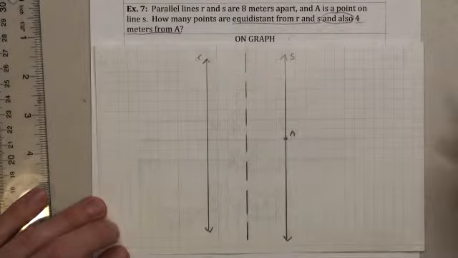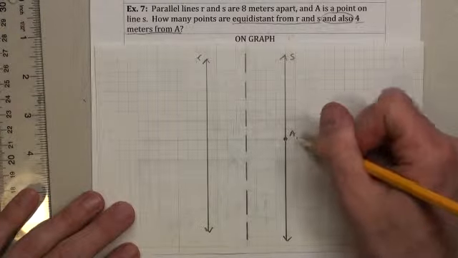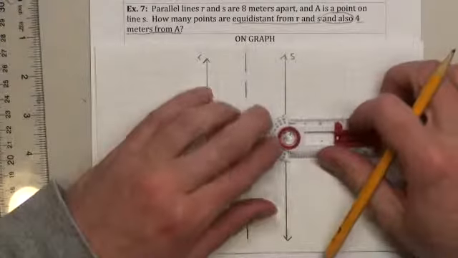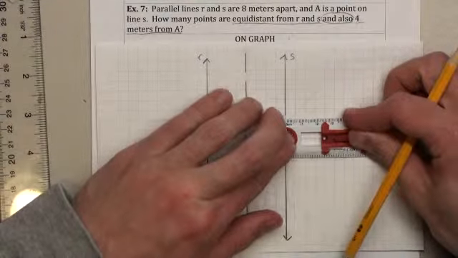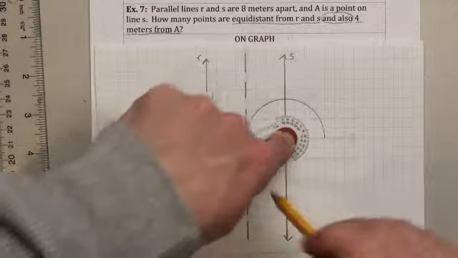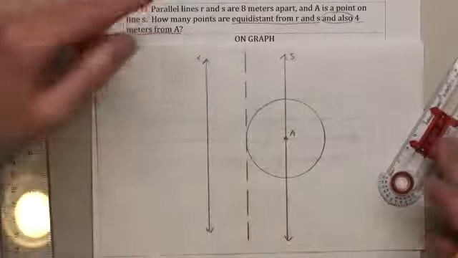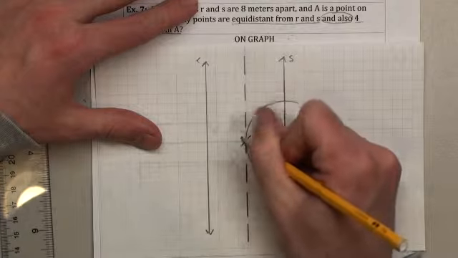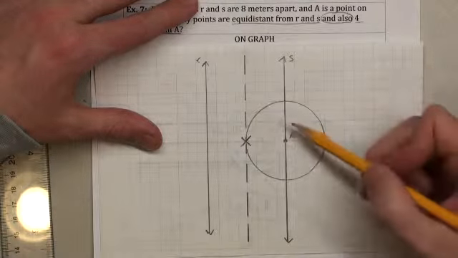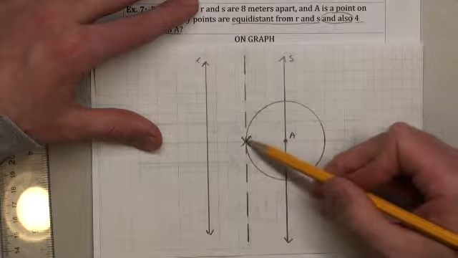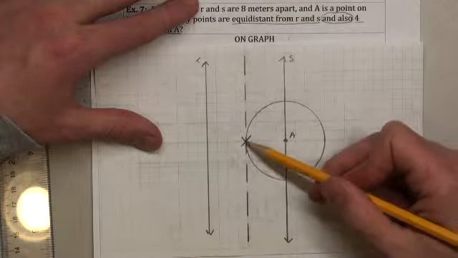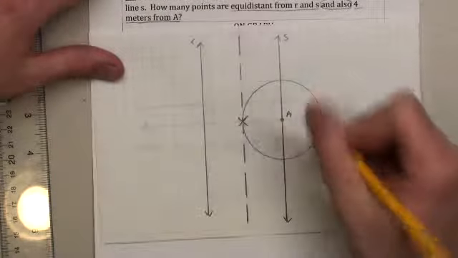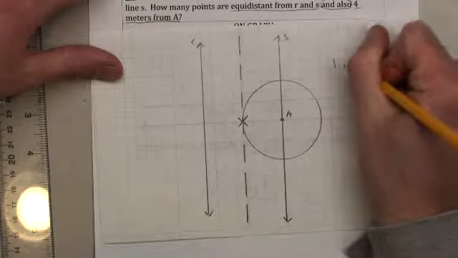And now it says, and also 4 meters from A. Alright, every box in this problem is a meter. So I'm going to go 4 meters from A. 1, 2, 3, 4. And that's a circle with a radius of 4. And in my diagram, each box represents 1 meter because this problem is in meters. And look at this. We only have 1 intersection point. This dotted line is actually tangent to this circle, right? It touches it at 1 point. Okay? So, what did it ask me? How many points? So 1 point.